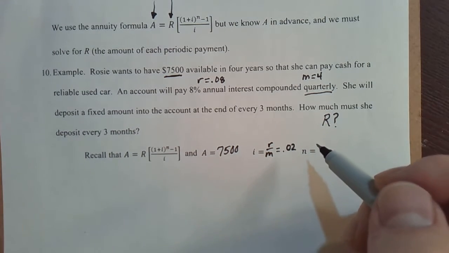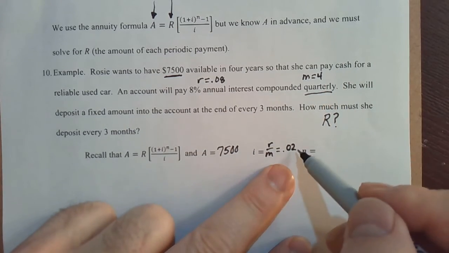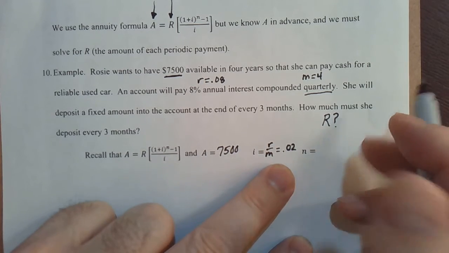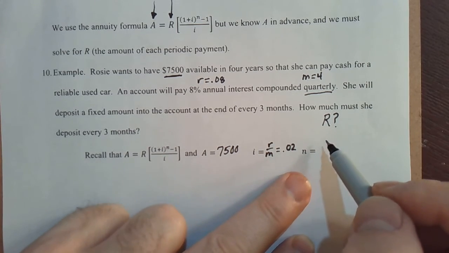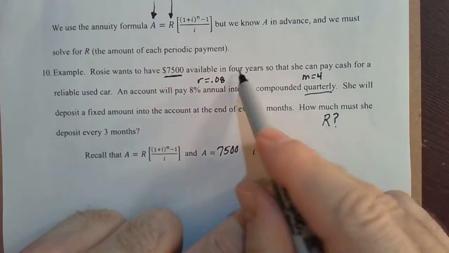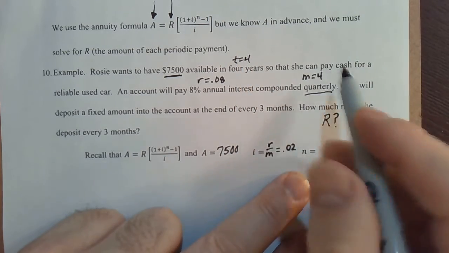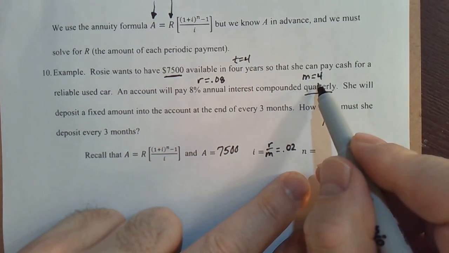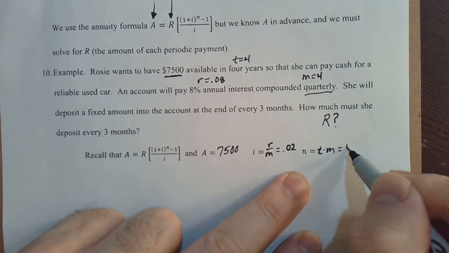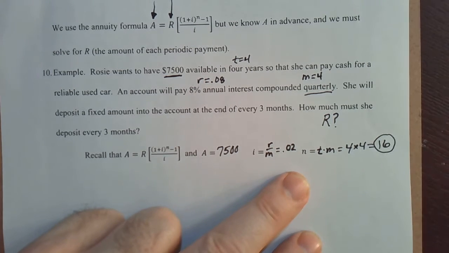8 divided by 4 is 2. So instead of thinking of it as 8% every year, think of it as 2% every 3 months, every fourth of a year. And then N is going to be the total number of time periods. So how many years was it? 4 years. You could say T is the number of years, so it's 4. It's compounded 4 times per year. So N is T times M, which is 4 times 4, or 16 total time periods.